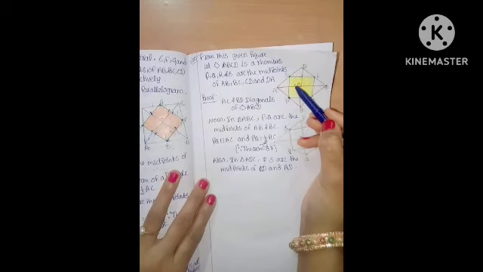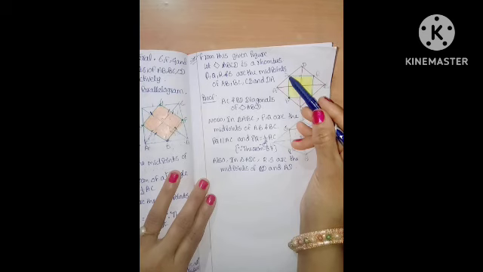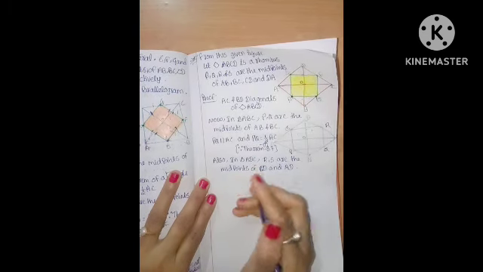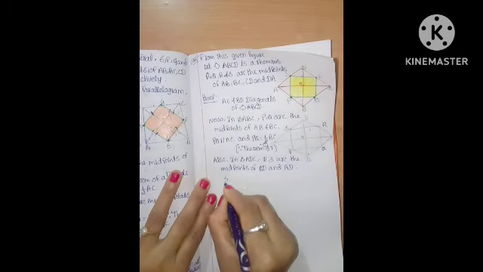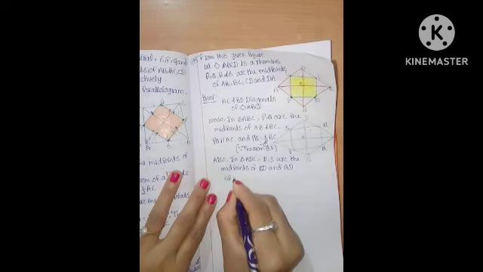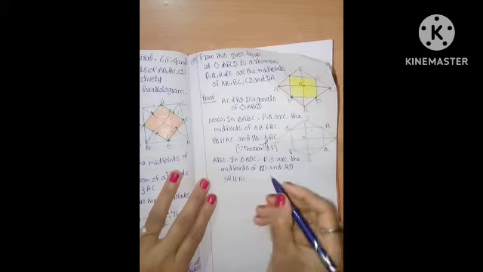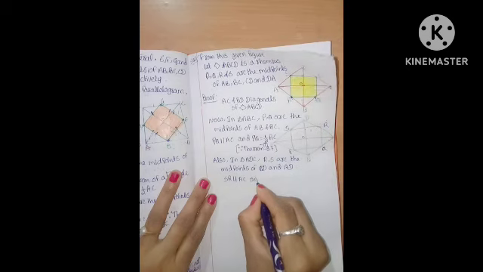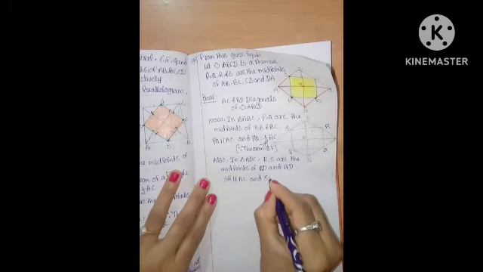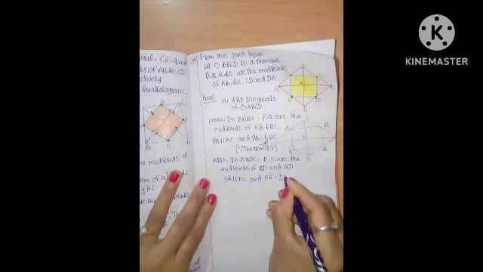From this theorem 8.7, what can we write here? SR is parallel to which side? The AC side. And SR is equal to half of the third side.